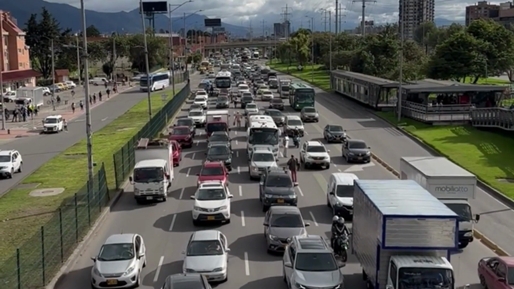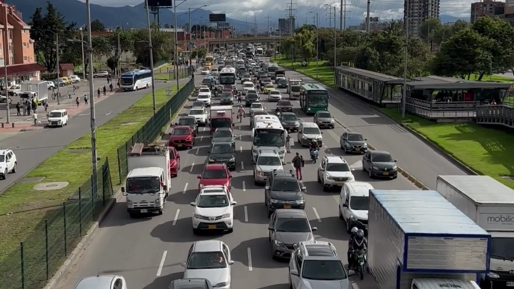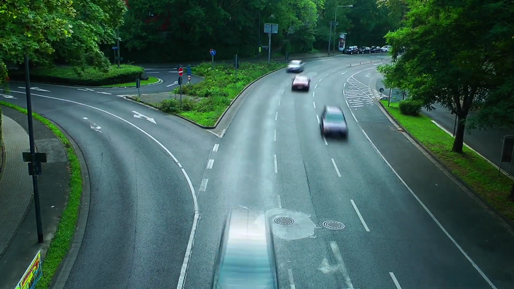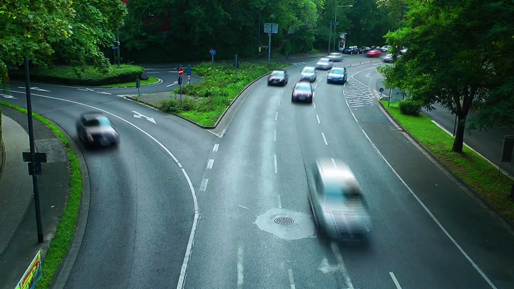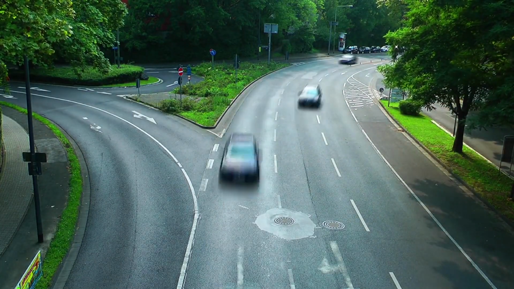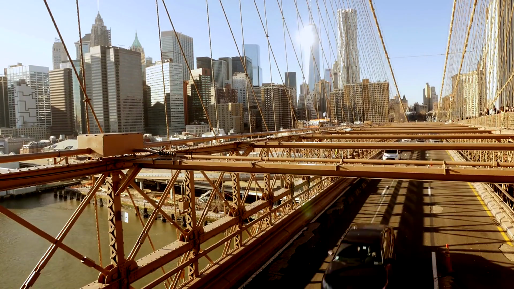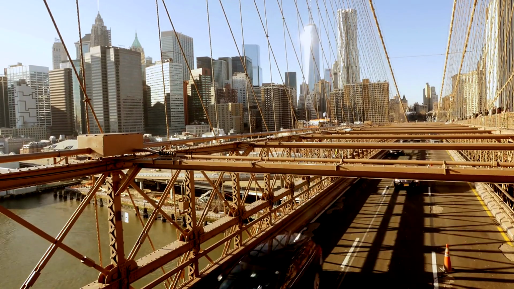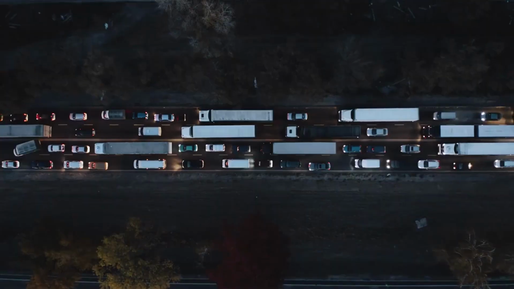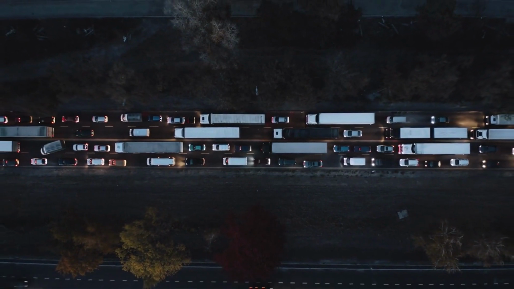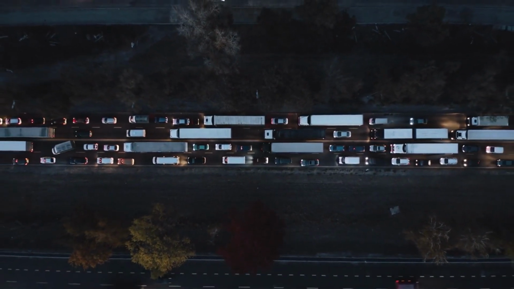Another example of negative externalities can be seen in traffic congestion. When a driver chooses to take their car during rush hour, they contribute to traffic jams that affect everyone on the road. The time lost in traffic is a cost borne not just by the driver but by all commuters. The driver's decision to use their vehicle creates a ripple effect that leads to increased travel times and frustration for many others.